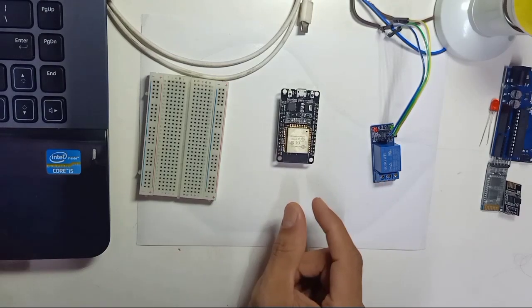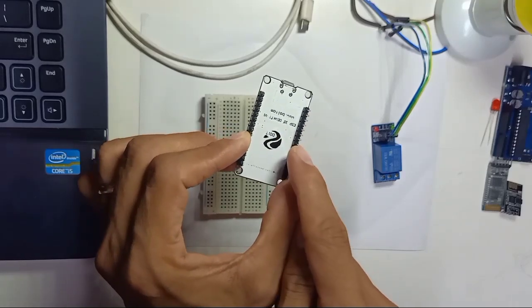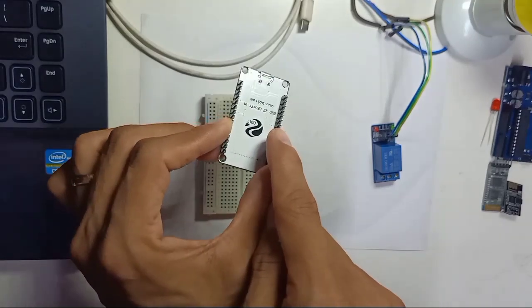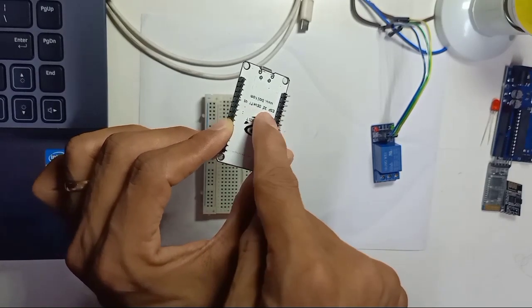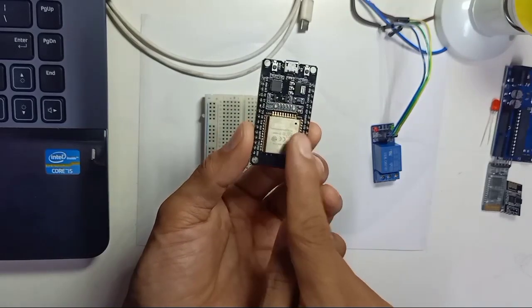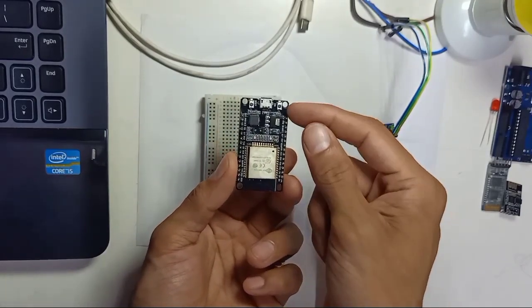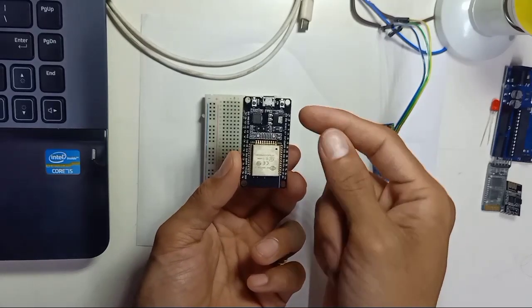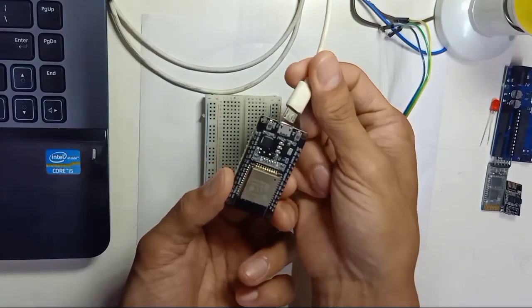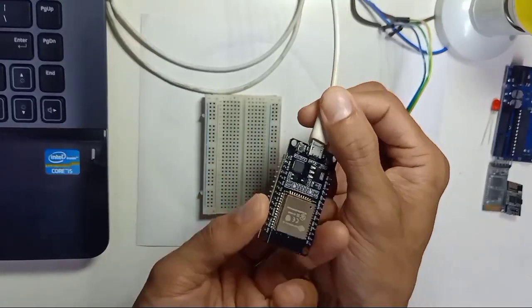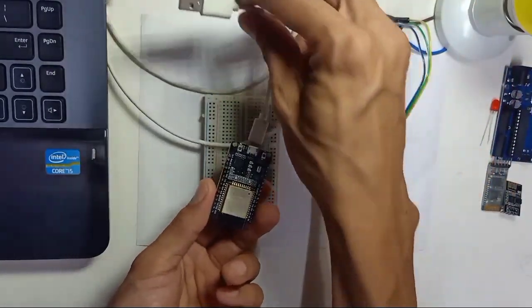based on the Arduino IDE. You must know what kind of ESP32 you are using. For me, I'm using the ESP32 DevKit V1. This is the model I'm using. To be able to transfer the data from the computer to the ESP32, you must have a micro USB cable which connects the ESP32 to the computer.